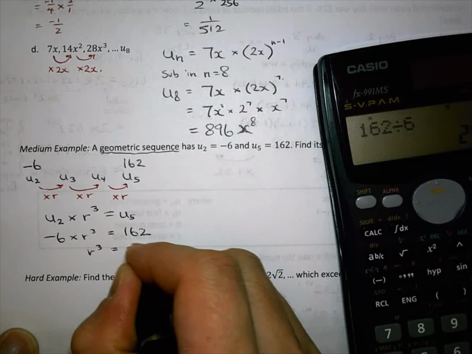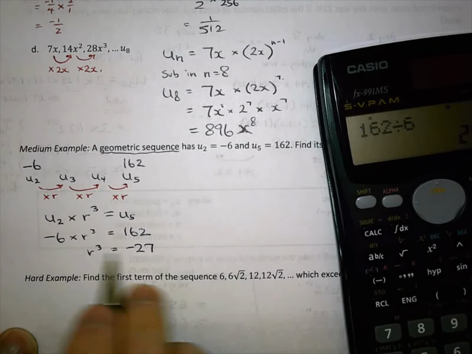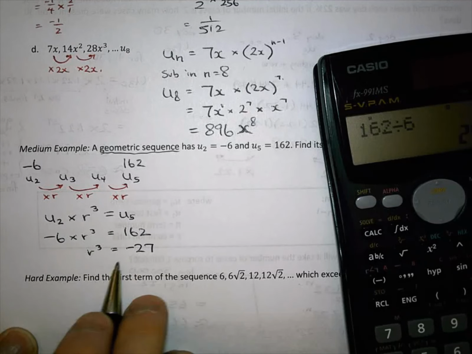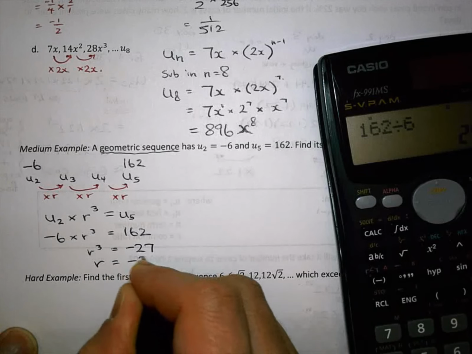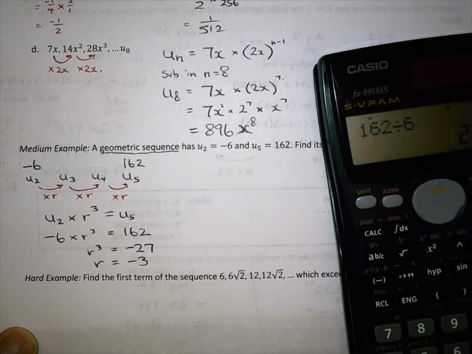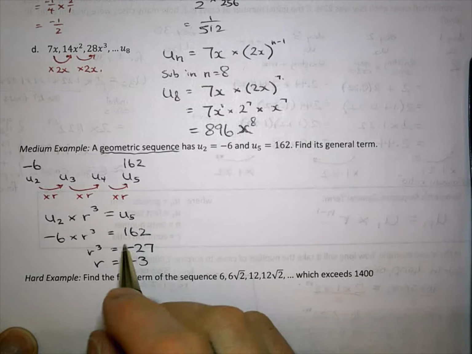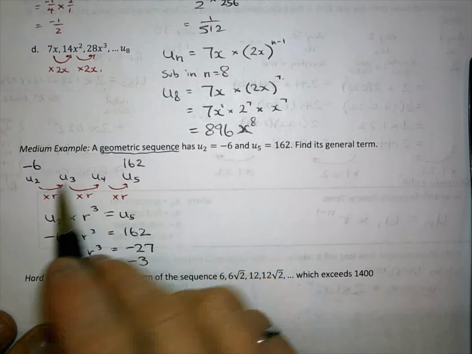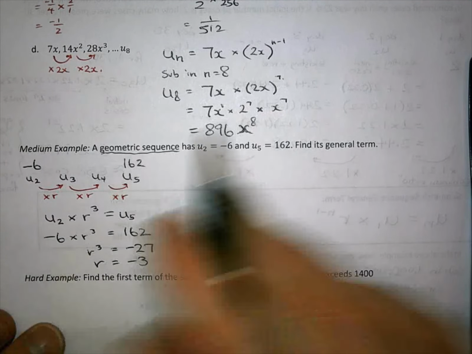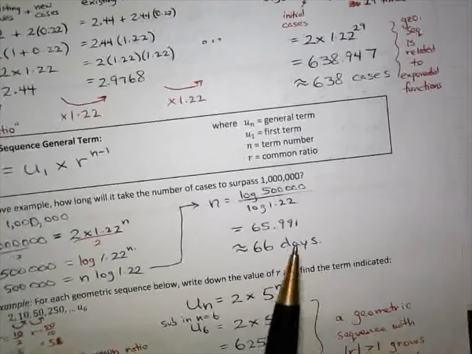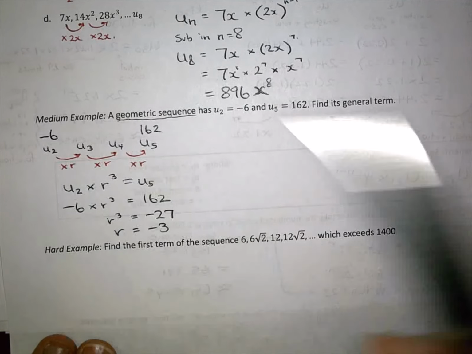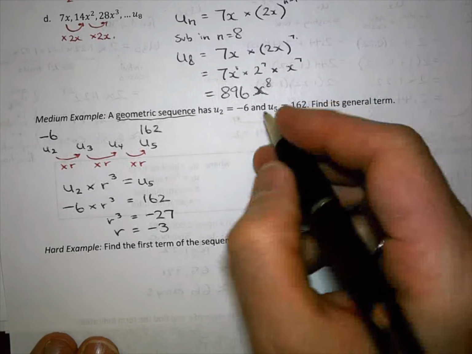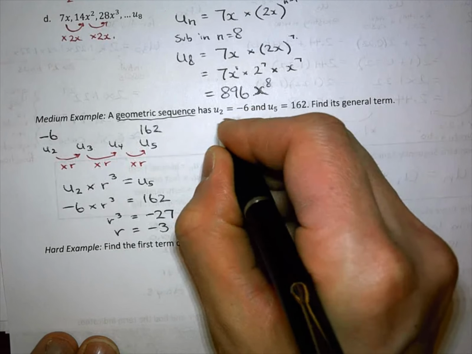I get -27. So I need to do the cube root of -27, or what number times itself gives me -27. Well, it has to be -3. -3 times -3 is 9, times -3 is -27. Perfect. So now I know what the common ratio is. I can't quite use my geometric sequence formula because I don't know what the initial value is. I know only u2.